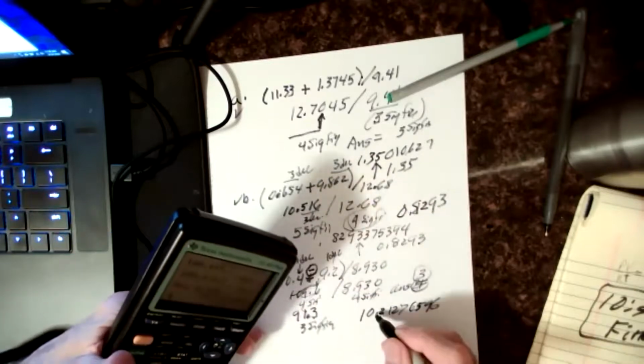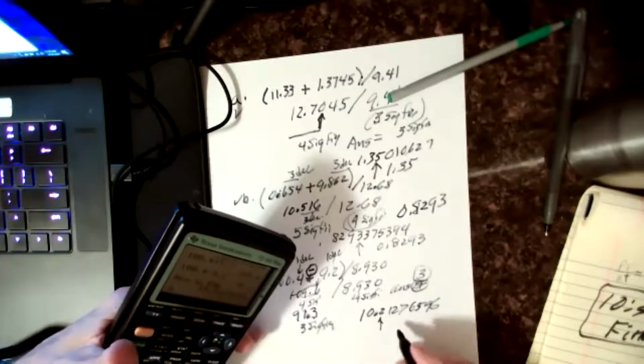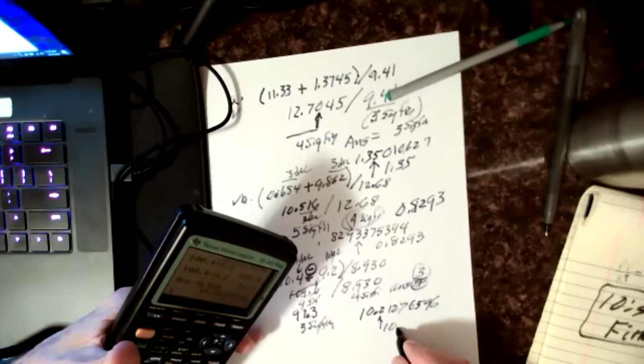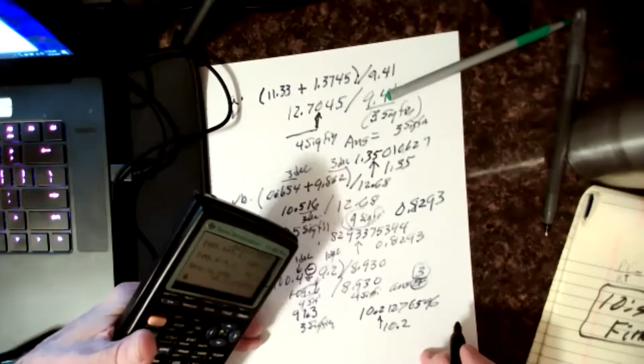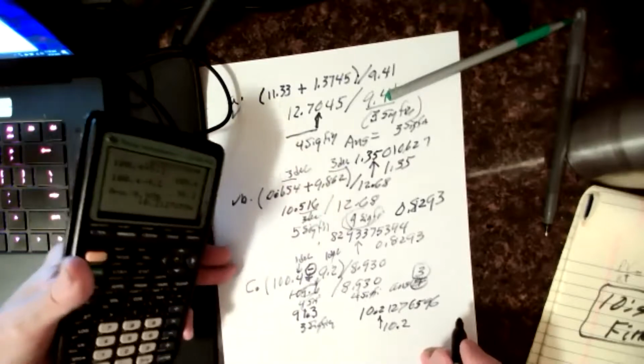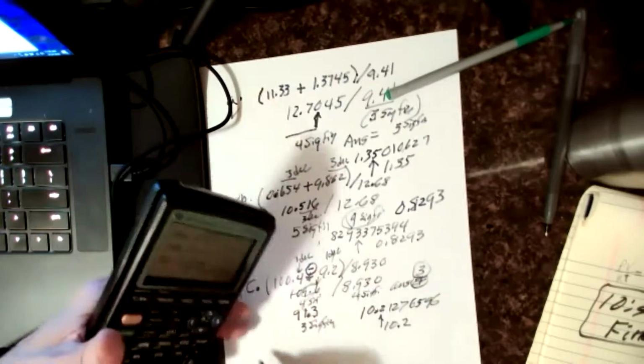10.21276596. And I need 3 significant figures, so it should round there. So it should be reported as 10.2. That should be the way it's reported. Okay, 10.21 is the way it's given in the problem. So C is not correct.